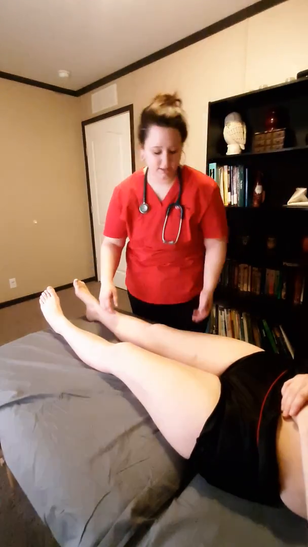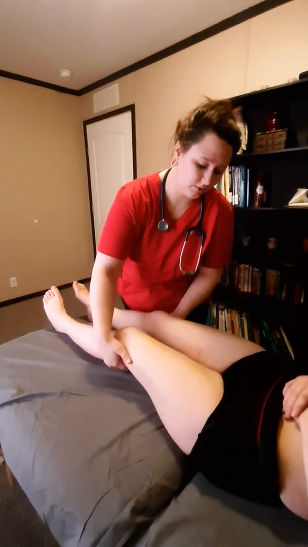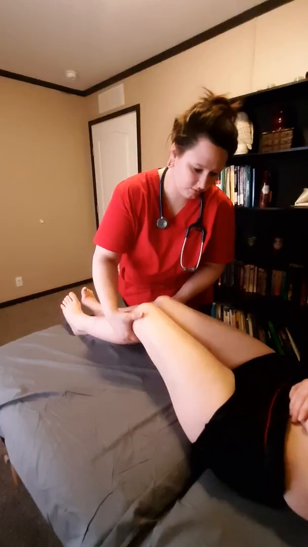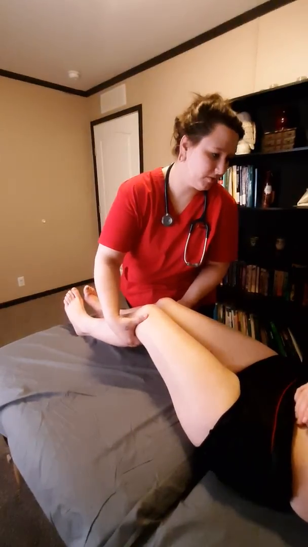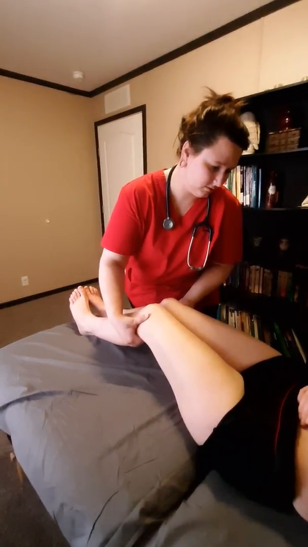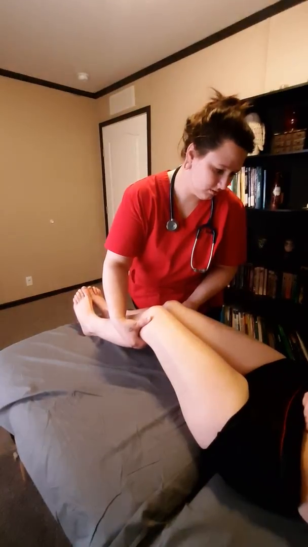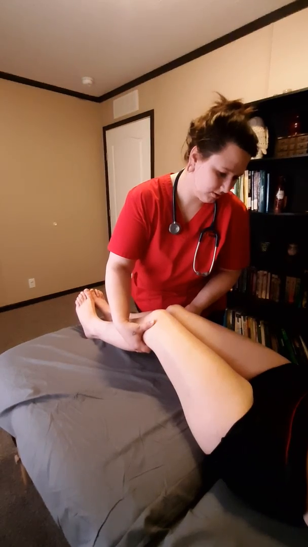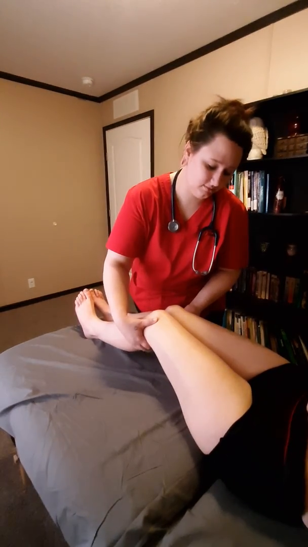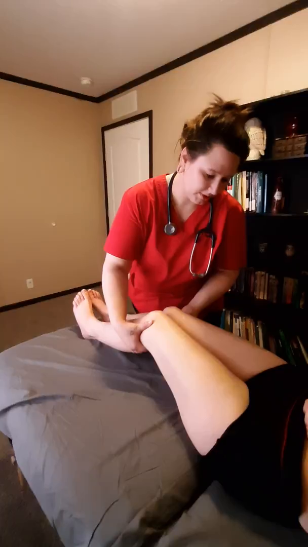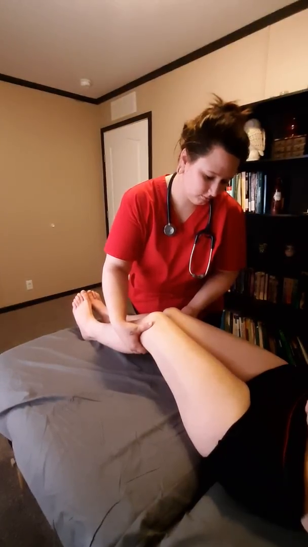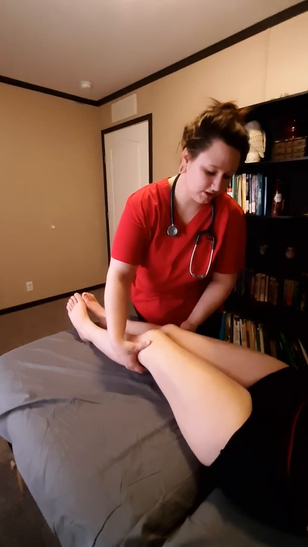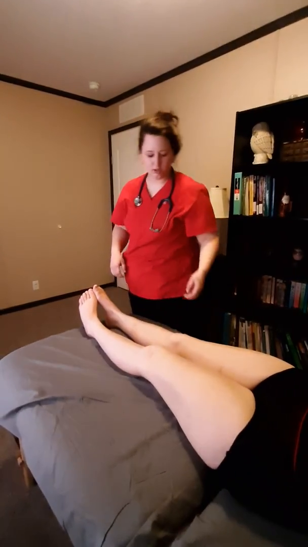Alright. So for these, I'm going to feel for the popliteal folds. Just bend your knees a little bit for me. Thank you. This might be uncomfortable, so if you need me to stop, let me know. Okay. These are a bit harder to find, but it might take a second. Alright, those are equal bilaterally plus 2.